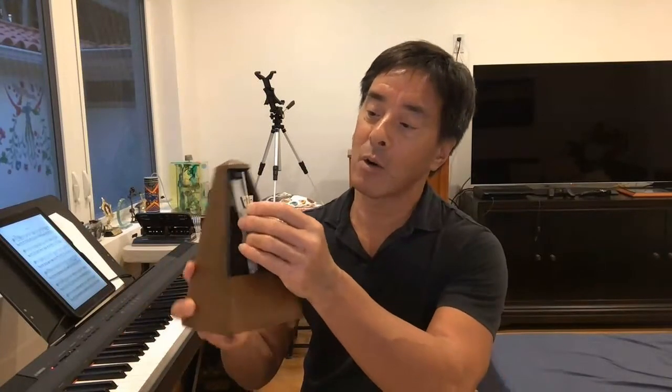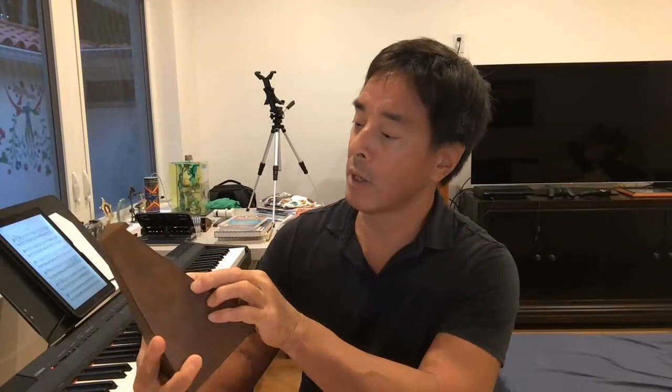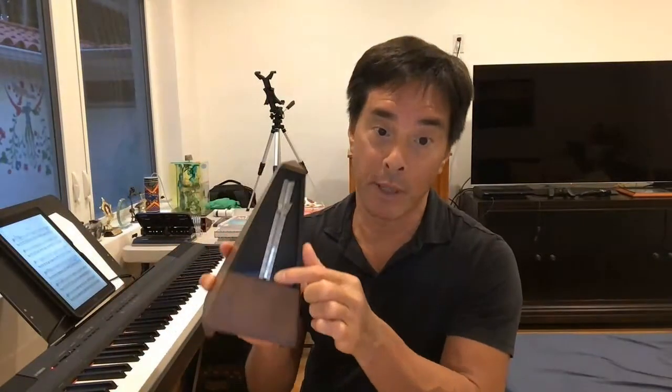Okay, so to make it slower, you just put this little weight closer to the top. Those of you who are physics majors. Okay, to make it go slower. And along this little thing here, it reads different beats per minute. So this is a mechanical metronome.